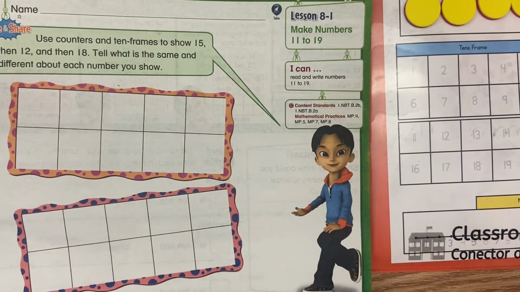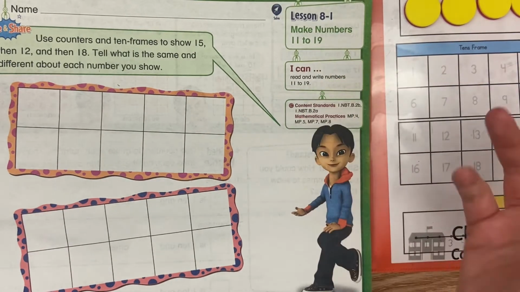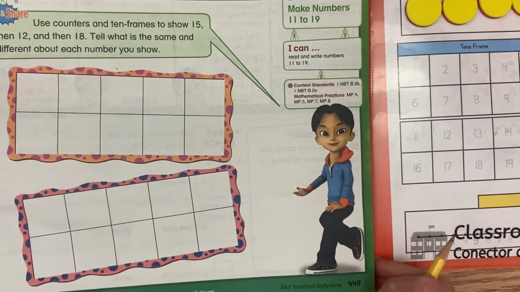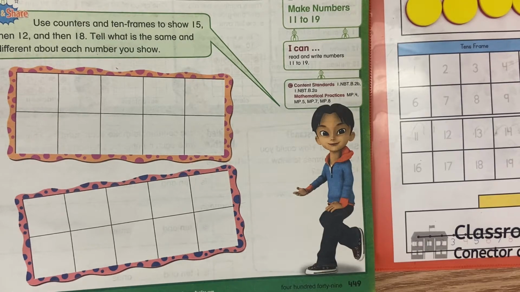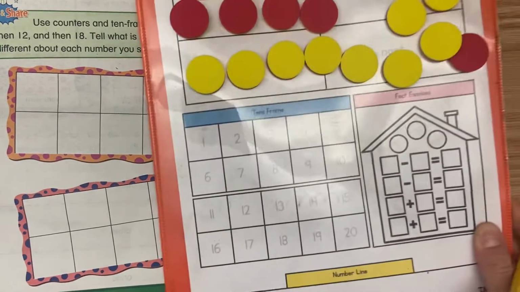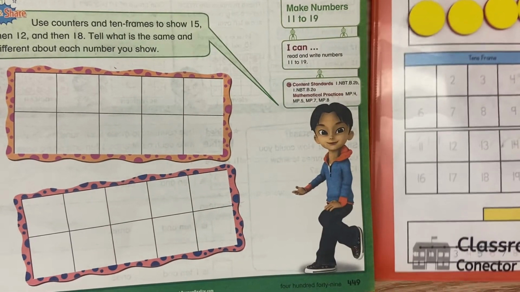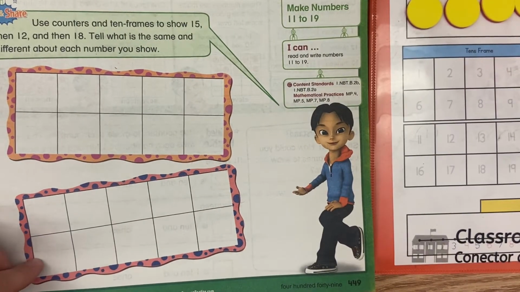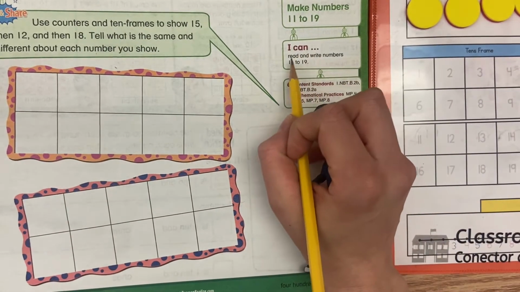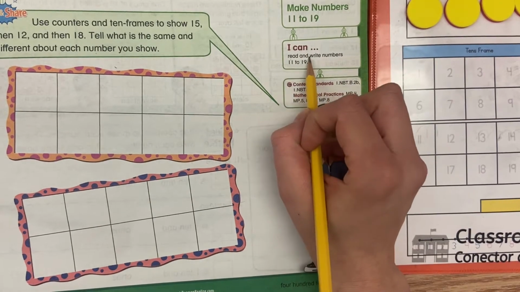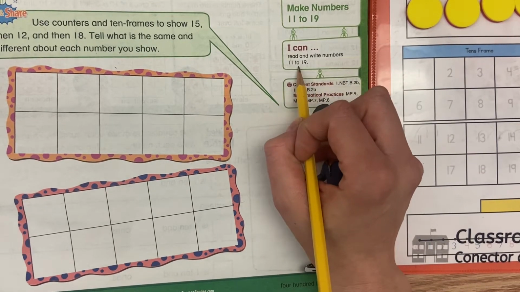Hi friends, let's work in lesson 8-1 for math today. I'm on page 449 in our math books. Make sure to turn to that page, grab your orange folder and your counters. Okay, our I can statement is I can read and write numbers 11 to 19.